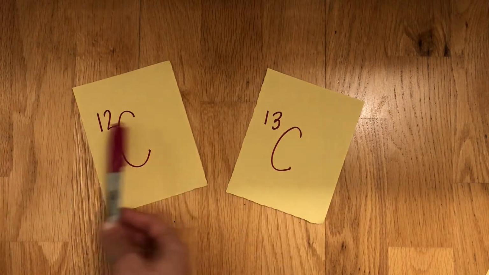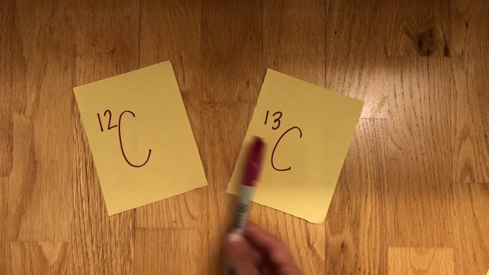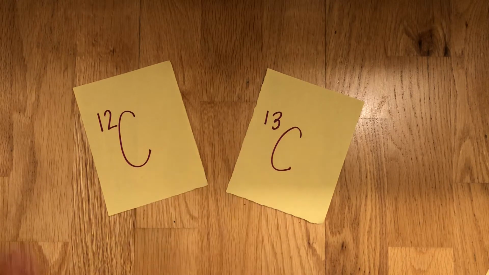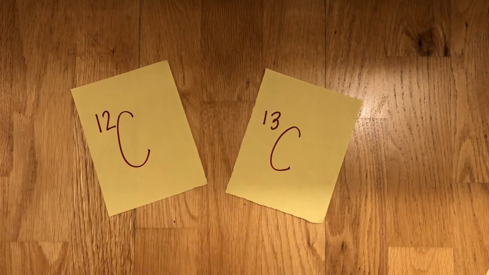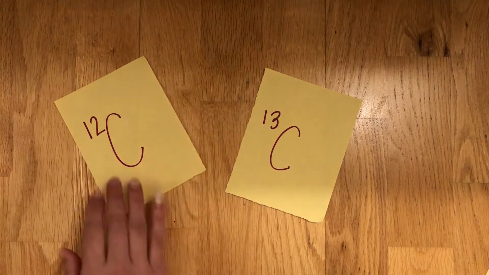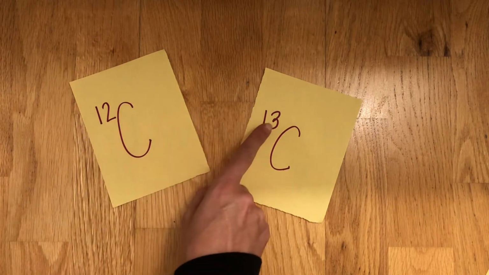Well, so what does 12 versus 13 say? 12 is a lighter isotope, has fewer neutrons. Carbon-13 is a heavier isotope, has more neutrons. 13 mass. So 12 mass, 13 mass. Remember, that's the mass number, that's the mass number. So more neutrons in the nucleus, heavier. That is not the neutron number.